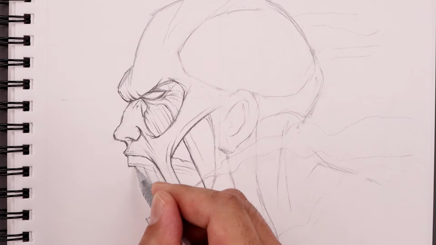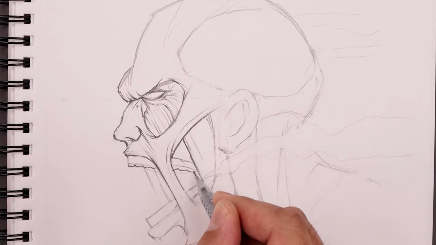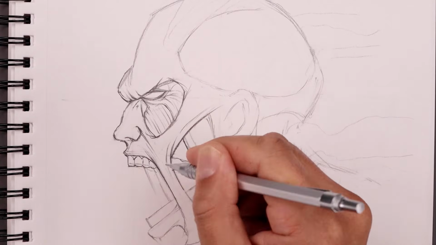Now with the top row of teeth, we're just going to round out the bottoms. Also want to add a bit of a gum line across the top. So these little points coming down.